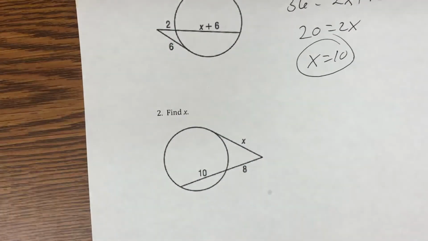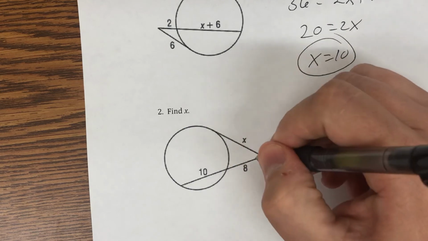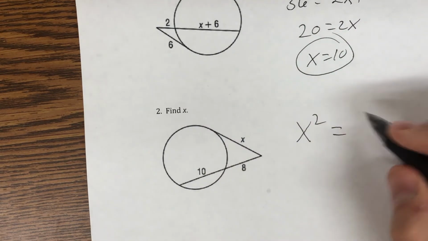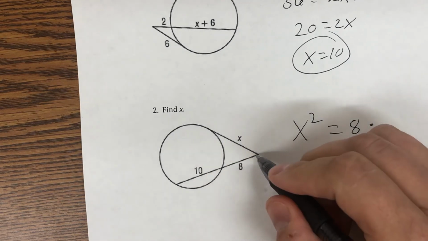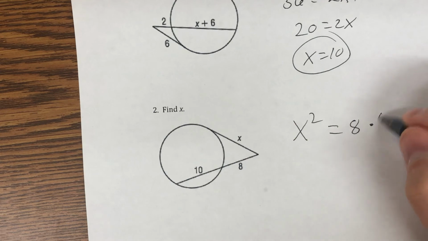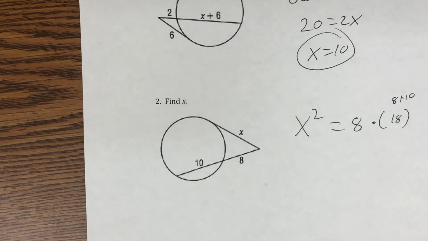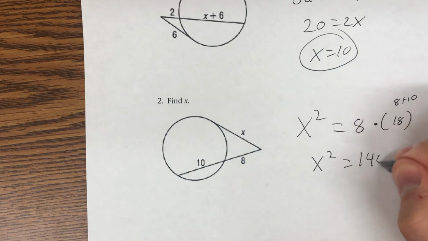All right, last example. Again, the tangent is x. So the tangent squared equals the outer part, 8, times the whole thing. Keep in mind the whole thing is 8 plus 10, which is 18. All right, when we solve, 8 times 18 is 144. So x squared equals 144.